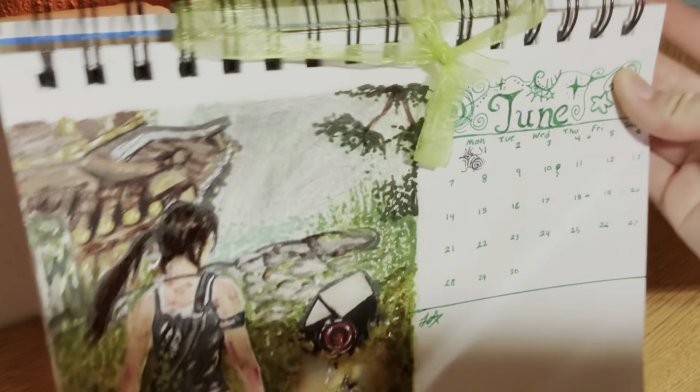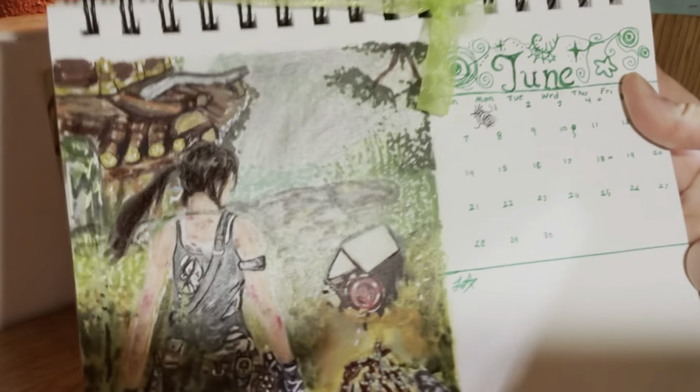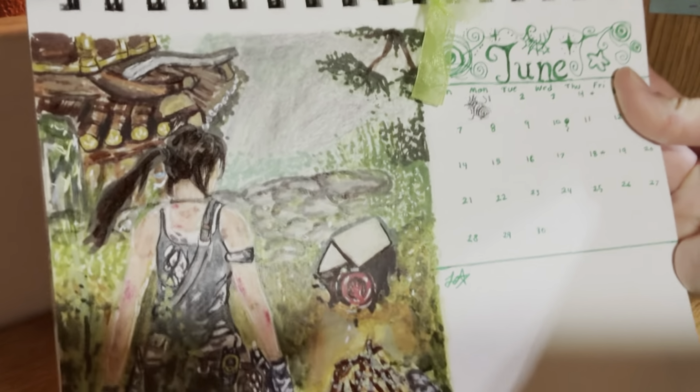Really awesome, really cool. Love the calendar, how I get to see this every day for June. Every day of June.